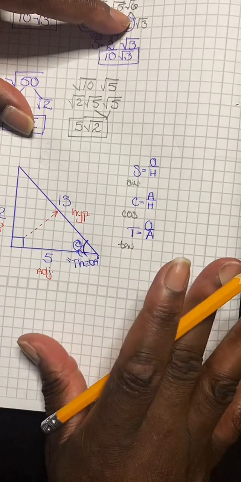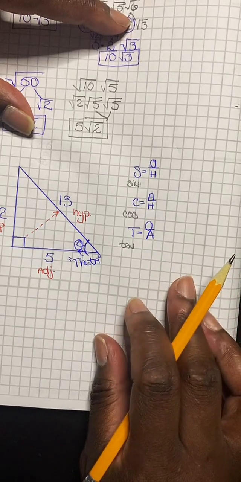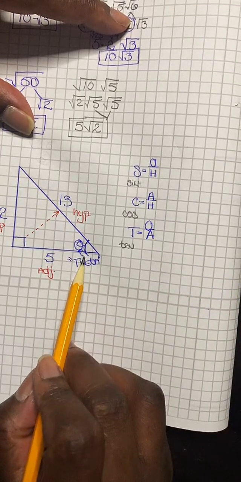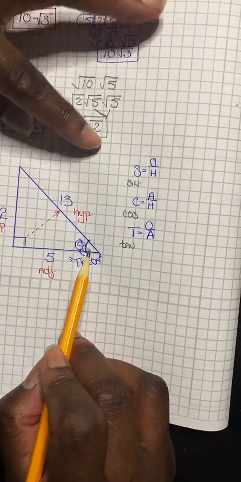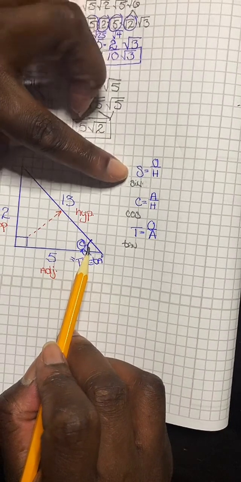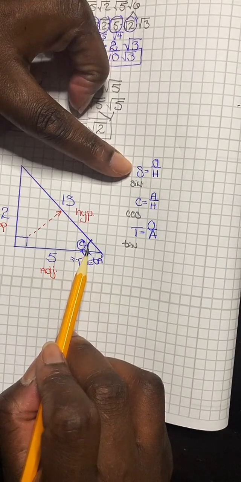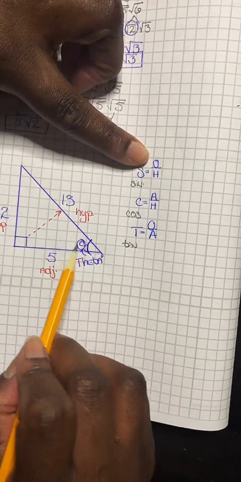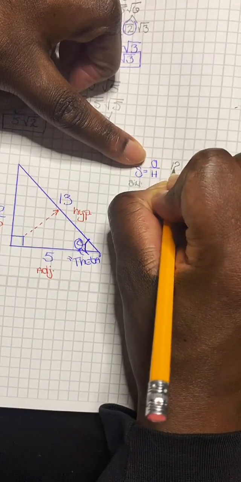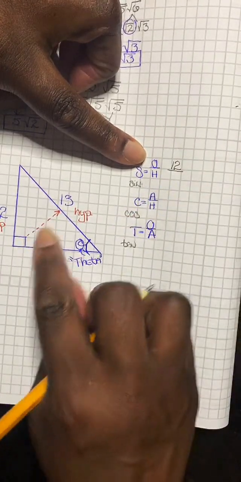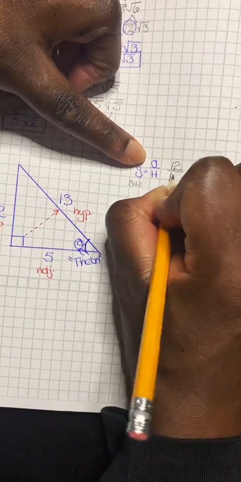So let's get to that part first before I start talking inverses. So it's all based off of my theta, okay? So if I want to look for the sine of theta, I'm looking at opposite this theta, which is 12, over the hypotenuse, which is 13.